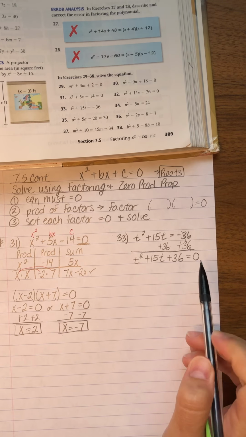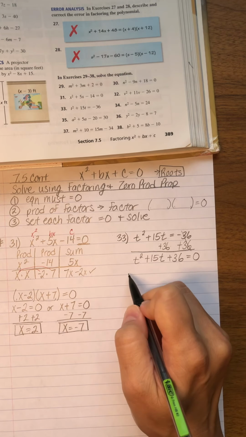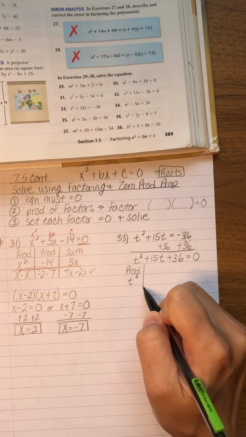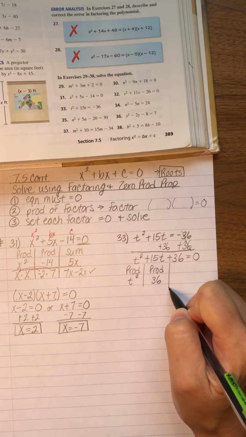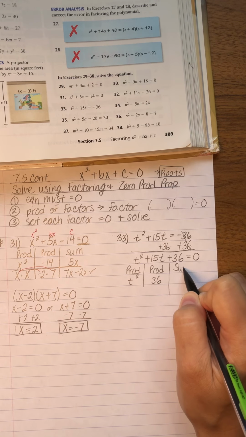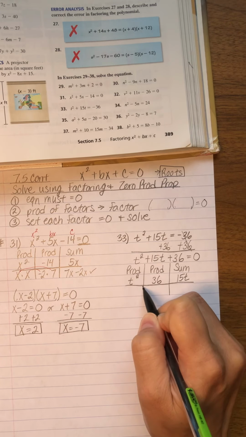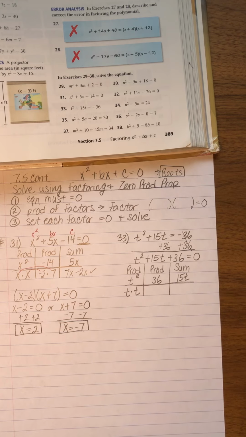Let's factor. So we're going to make our product sum table. We have a product of t squared. We have a product of 36, and we have a sum of 15t. Let's find our numbers. T times t gives me t squared.